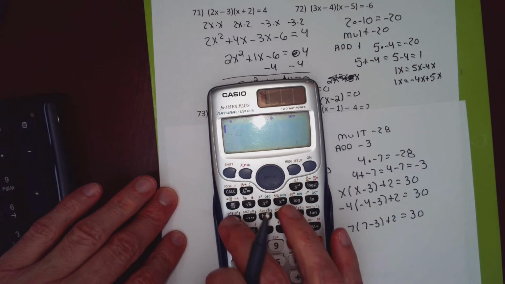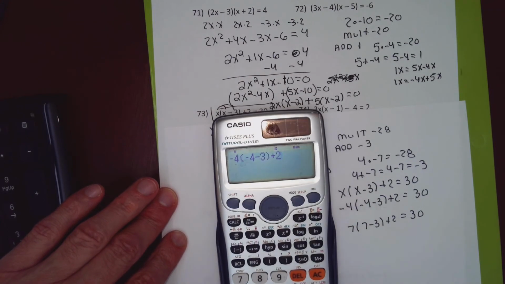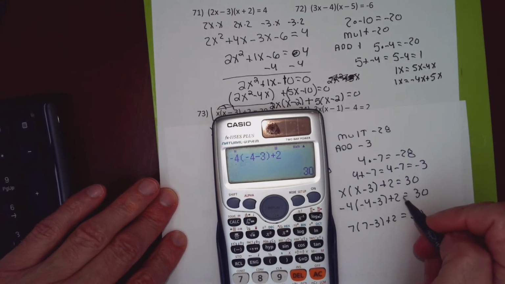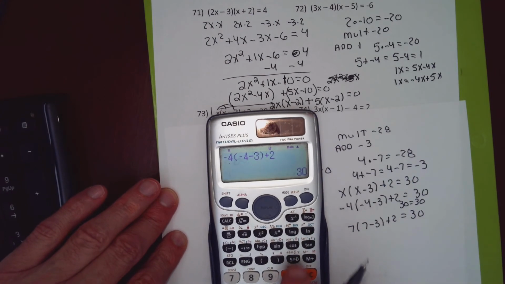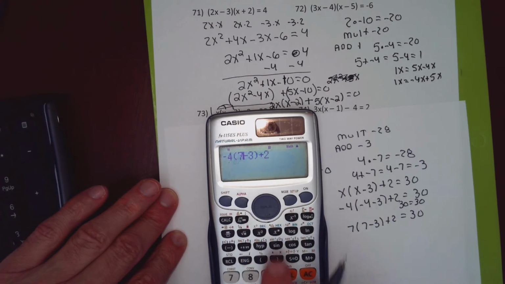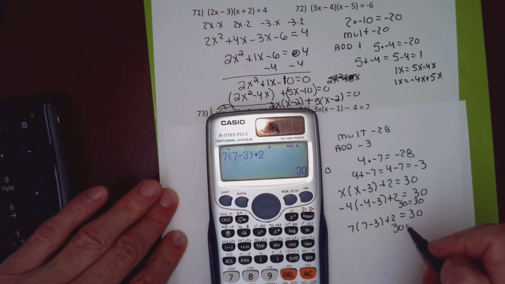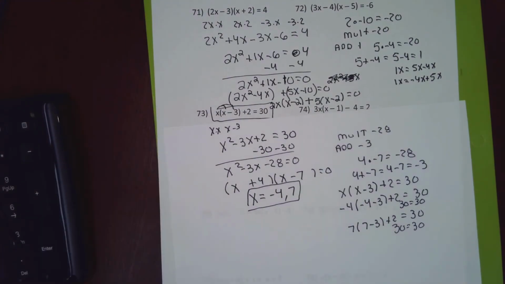First checking, negative 4 parentheses, negative 4 minus 3, close the parentheses, plus 2. That gives me 30, so that answer is right. And then the second checking, I'm going to change that negative 4 to a 7 and that negative 4 to a 7, and hopefully I get another 30, which I do. So both those answers are correct, so I feel good about 73.